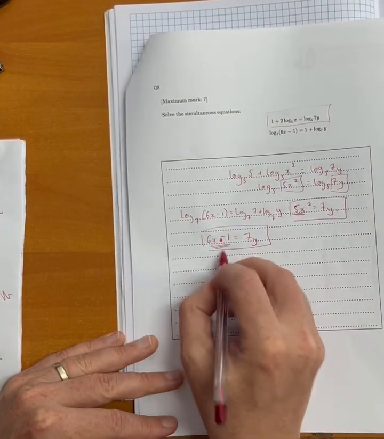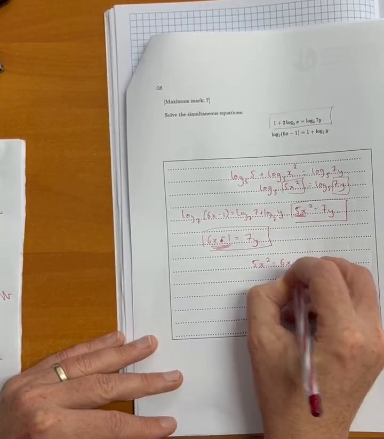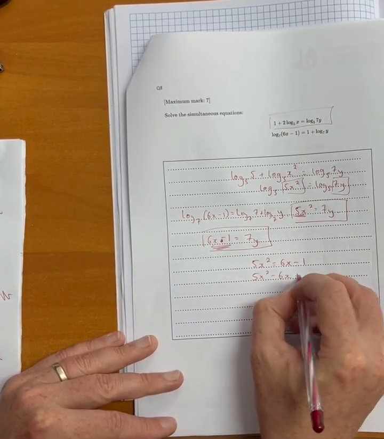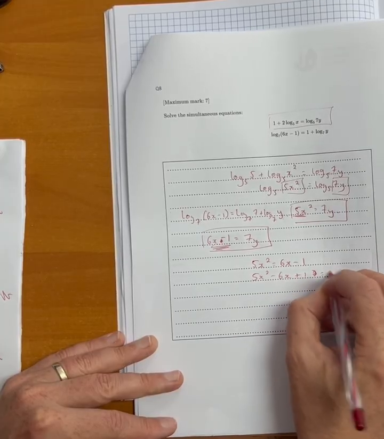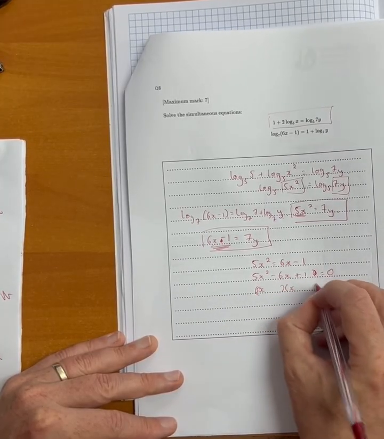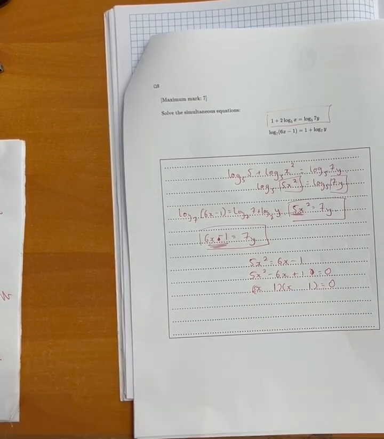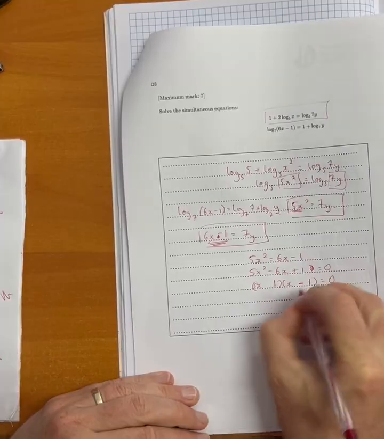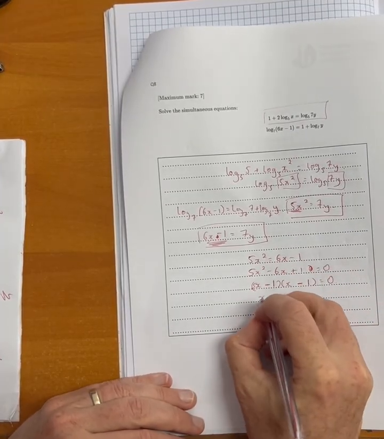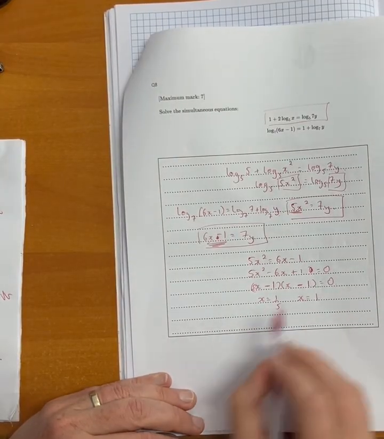5x squared is equivalent to 6x minus 1. So 5x squared is equal to 6x minus 1. Bring everything to one side. That now equals 0. I can get some solutions here. 5x and x. 1 and 1 is going to work out for me. I think they both need to be negative, don't they? To make a plus 1 here. And then x is going to be positive 1/5 and x is going to be 1 from these 2.